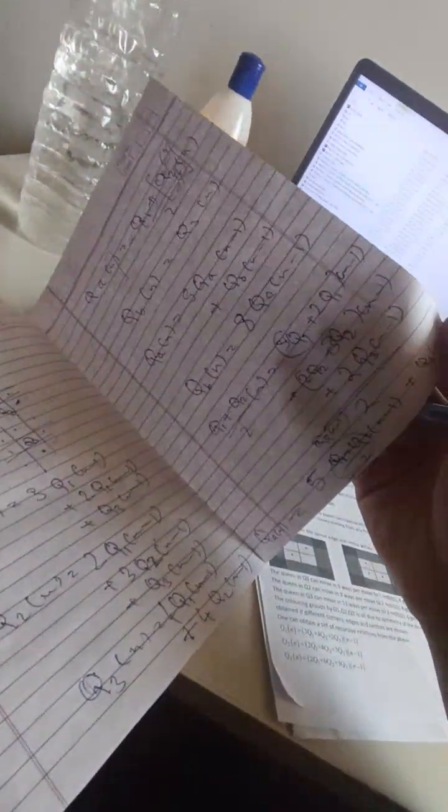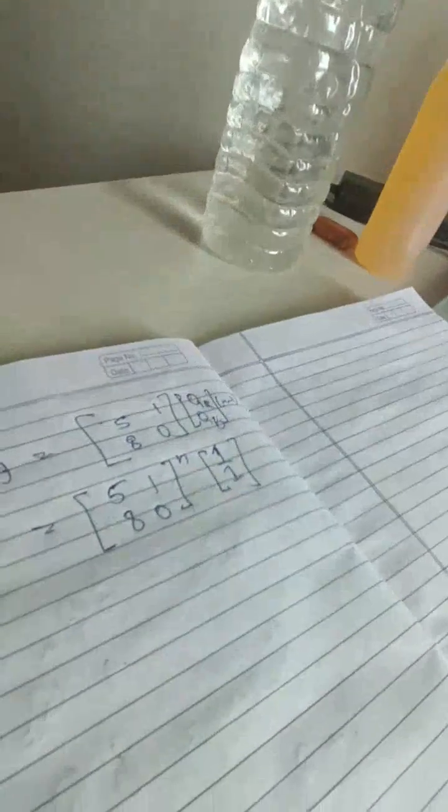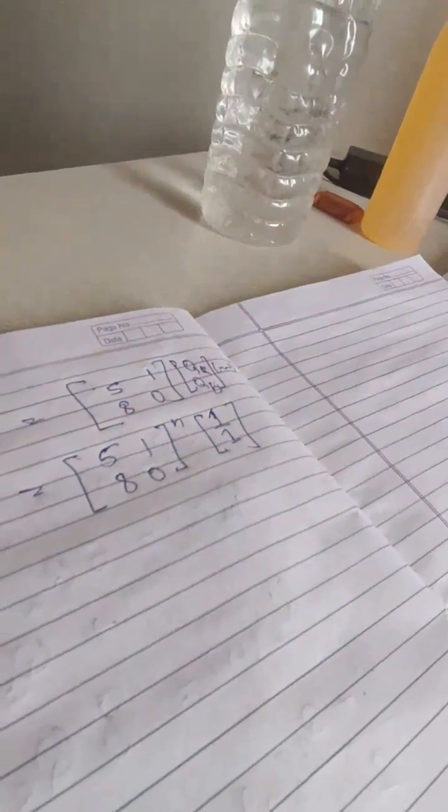So qa and qb of n is nothing but the matrix 5 1, 8 0, applied n times, since q1 of 0, qa of 0 and qb of 0 are all 1.